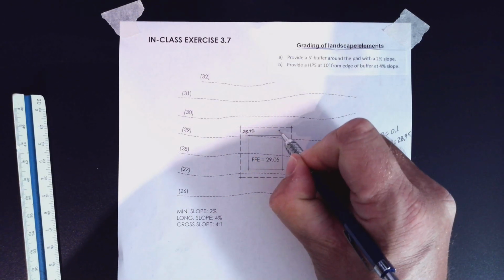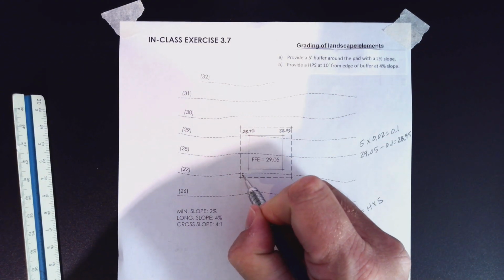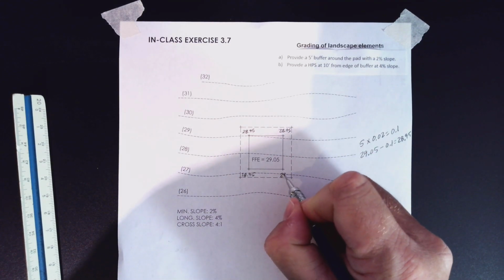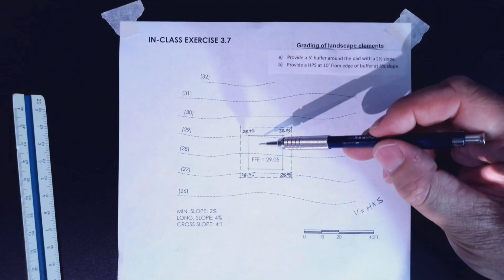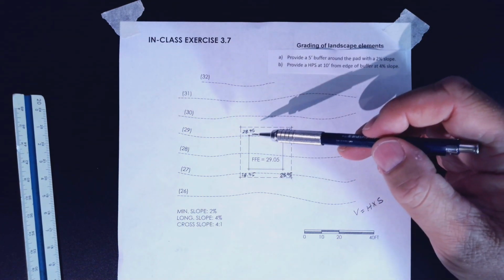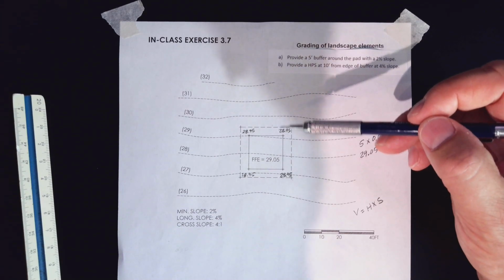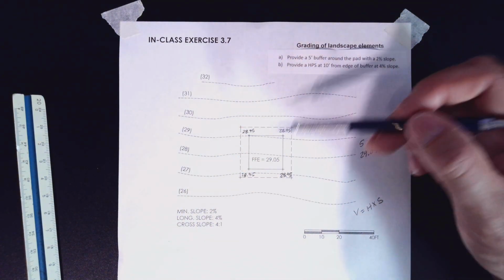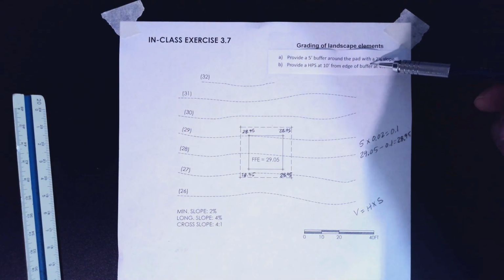28.95. This one here is 28.95. This corner here is 28.95. And this corner here is 28.95. It's the same all the way around. This pad is flat, and then we just slope down equally at 2% on all the sides. Okay? So we've got the buffer around the building. Now we've got to locate a high point for a swell. And they say locate that high point for the swell 10 feet from the edge of the buffer.